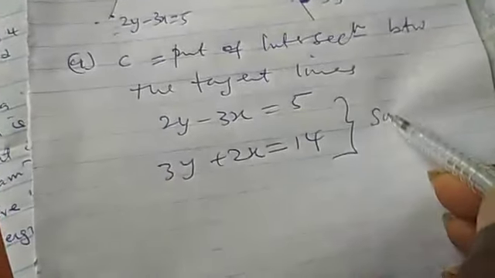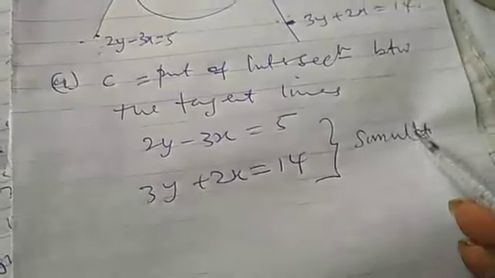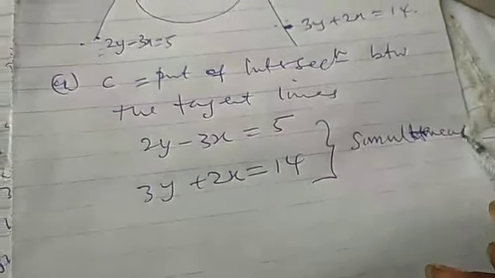These are the tangent lines. To find the point of intersection, we solve these simultaneously to get our x and y. The value of x and y is the point of intersection, which is our point C here.